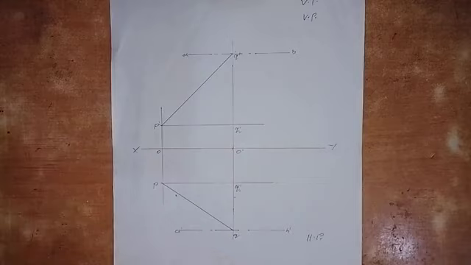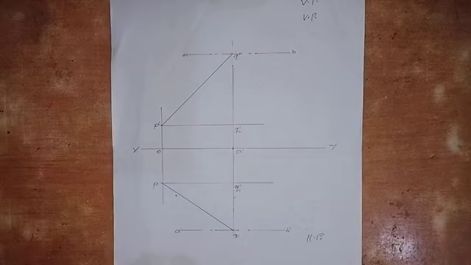This method is known as the rotation method. Now, let's go. We take the compass as we have it here.